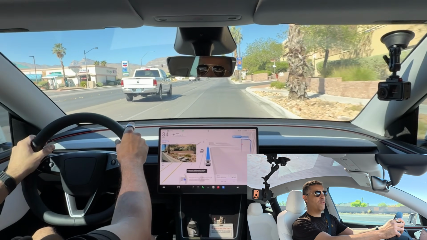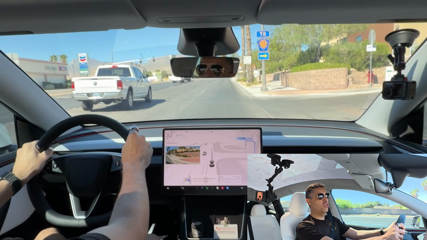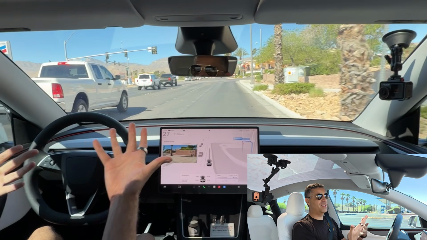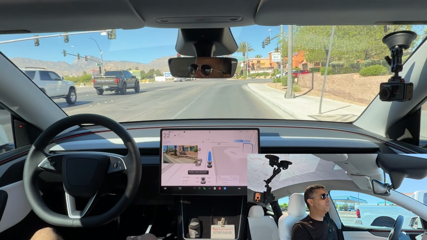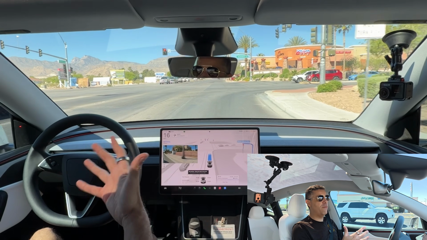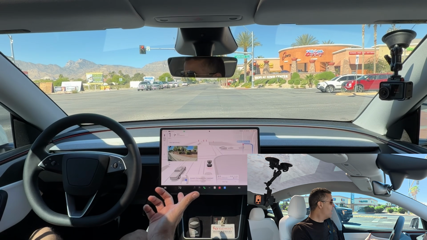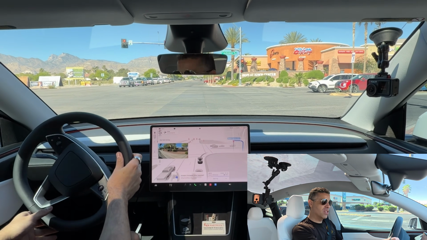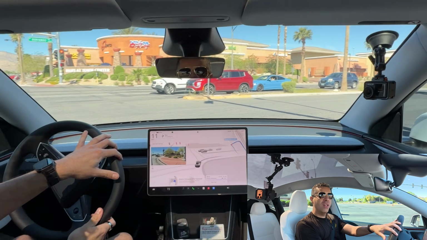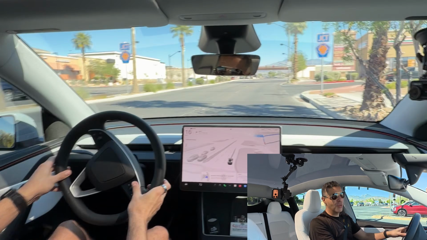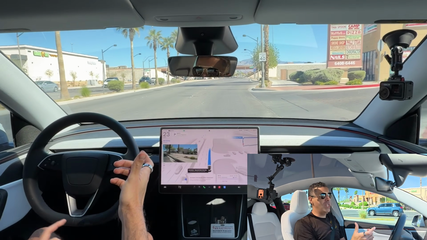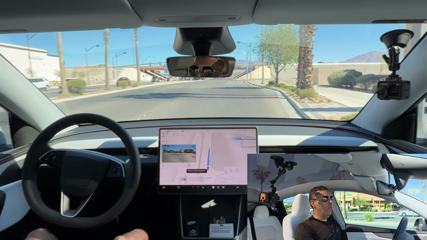Another one is you can just turn the wheel a little bit, and that will disable full self-driving as well. And the third and final method for disabling self-driving is you can just press on the brake, and it will disable full self-driving as well. If you really want to, there's actually another method. You could take off your seatbelt, and that will disable full self-driving as well.